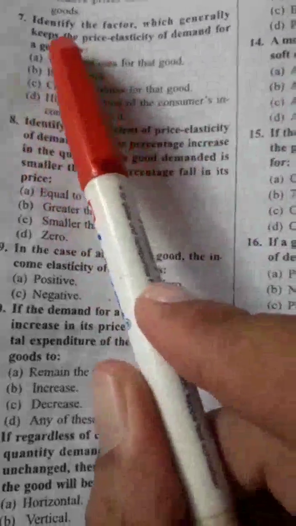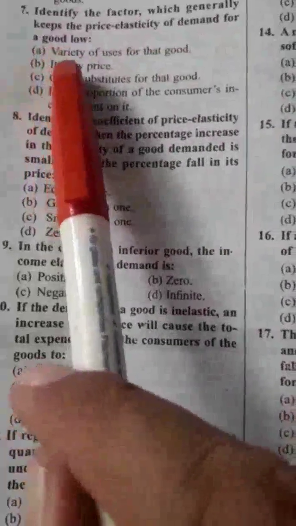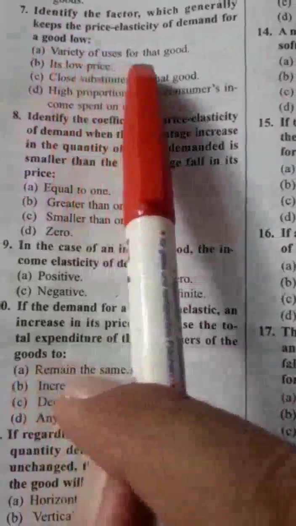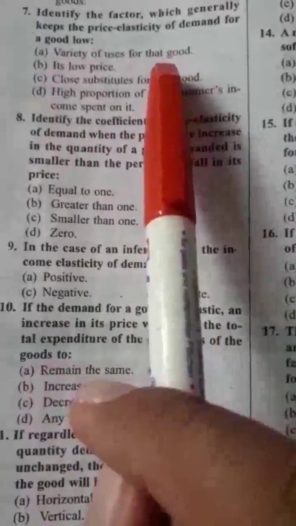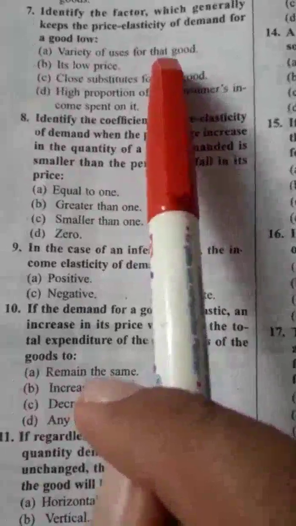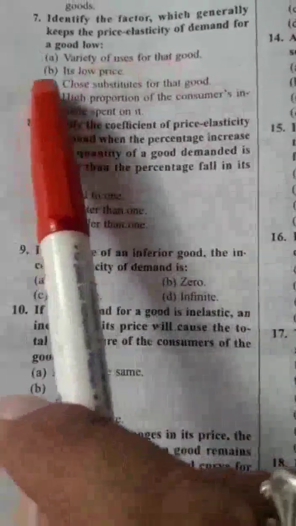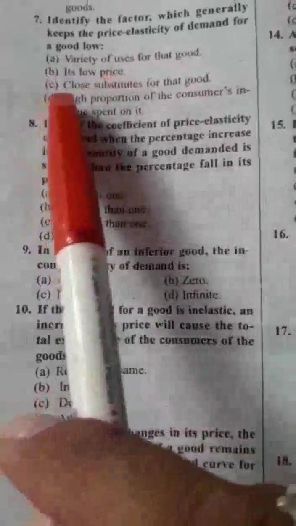So here see the question, that is, identify the factor which generally keeps the price elasticity of demand for a good low. Options given are: A, variety of uses for that good. If a good can be used for different purposes, a variety, then the price elasticity of demand would be high. And option B, it's low price. Okay, that may be, let us see it later.